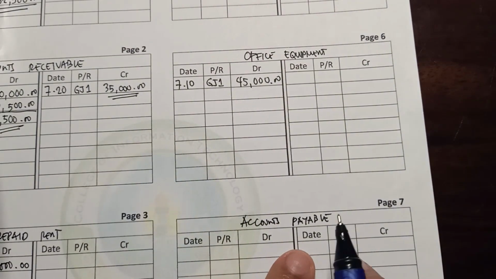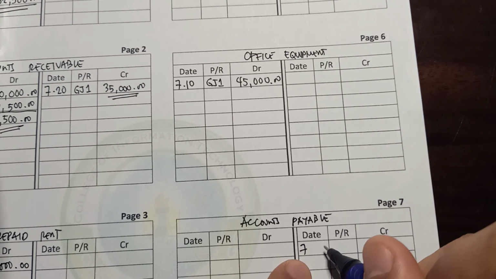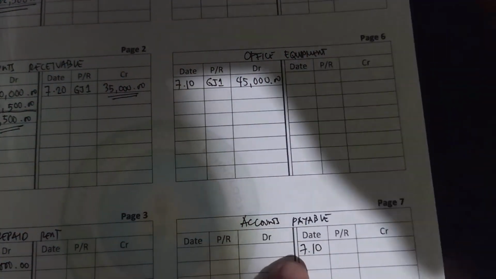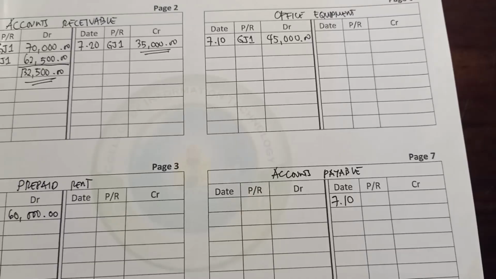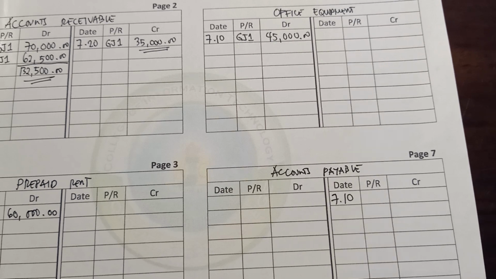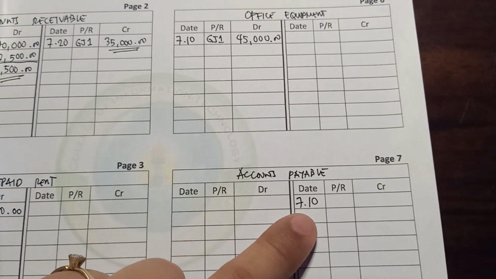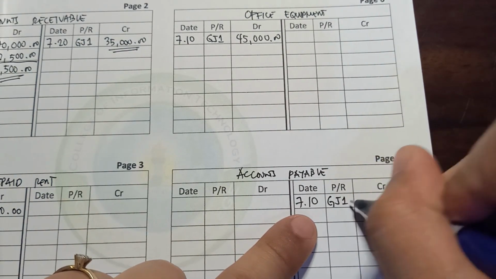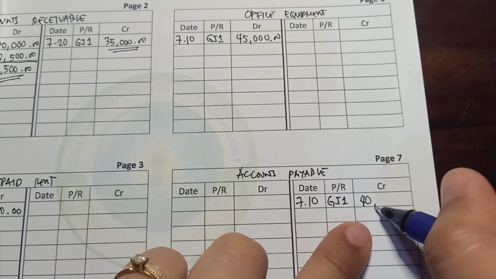Okay? Huwag po kayo malilito. Credit side po ang ating accounts payable. So, July 10. Ayan, sorry po, namatay ang aking ilaw. So, let's proceed. So, July 10. Okay? Magkano po yun? General Journal, page 1. It's worth 40,500.